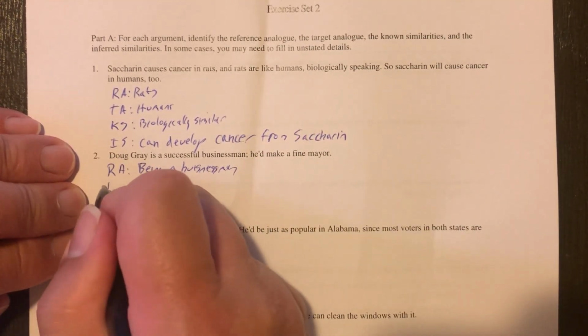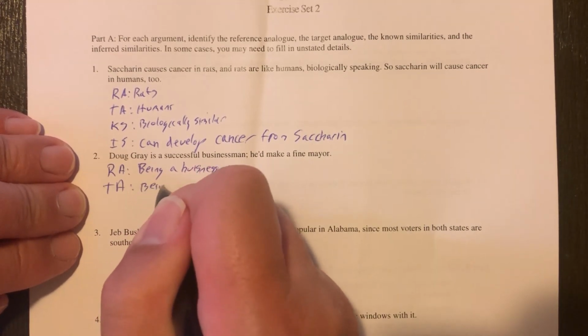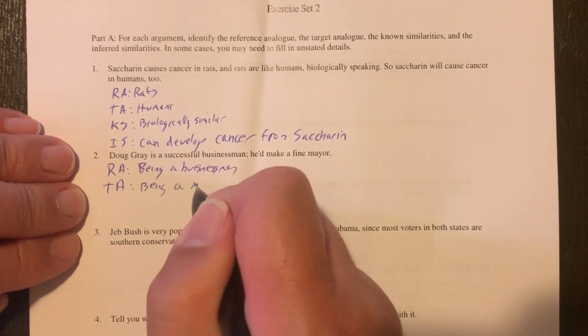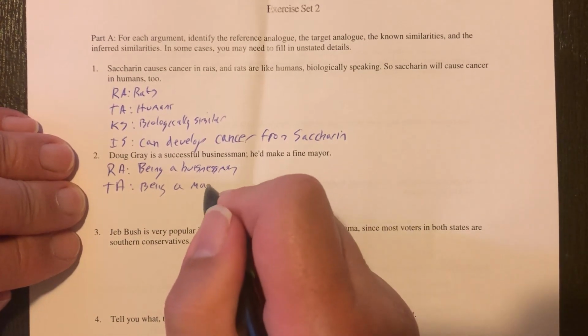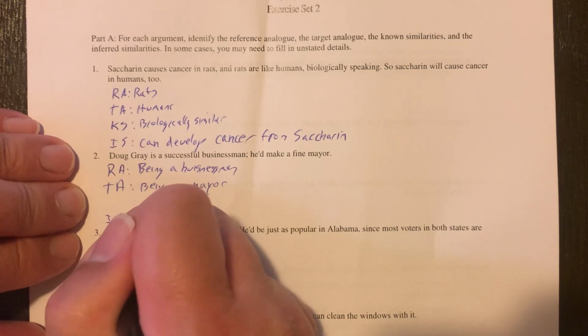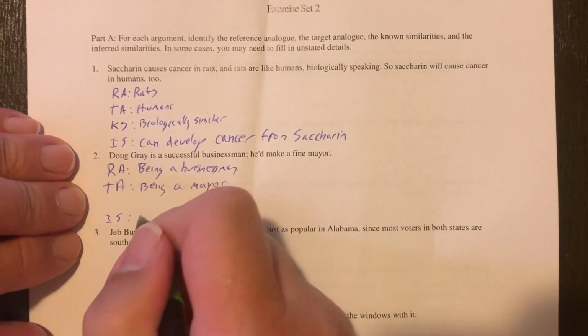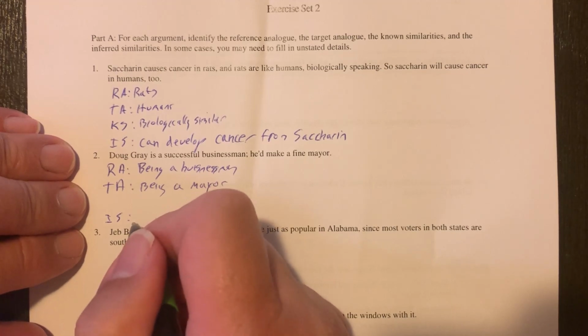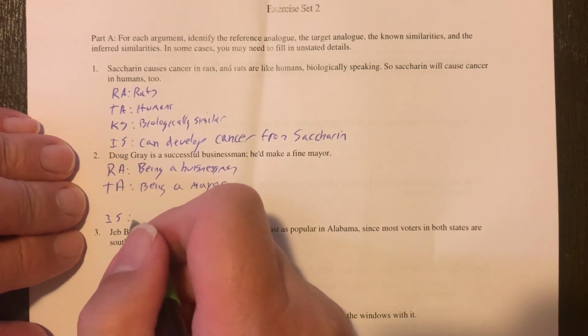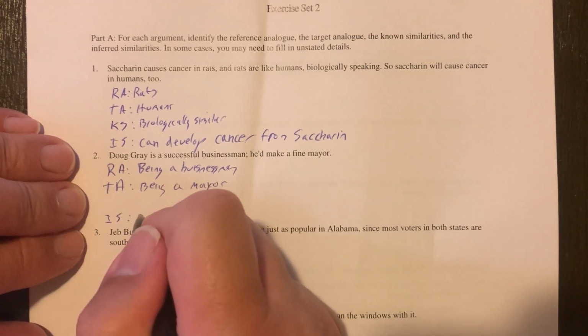And the target analog is being a mayor. Now we know that the inferred similarity is going to be that Doug Gray is good at both of them, right? He's good at being a businessman in premise 2, therefore he'll be good at being a mayor in the conclusion.